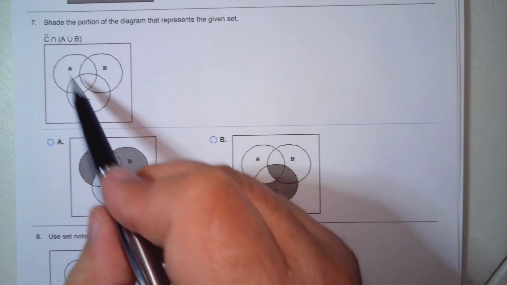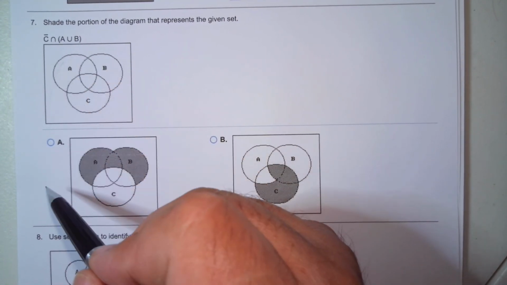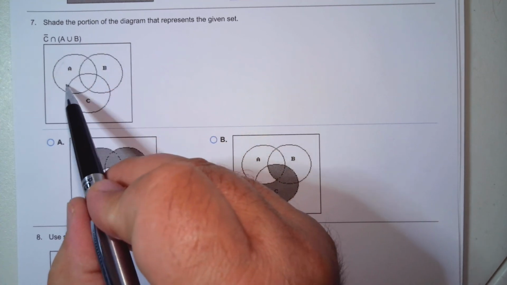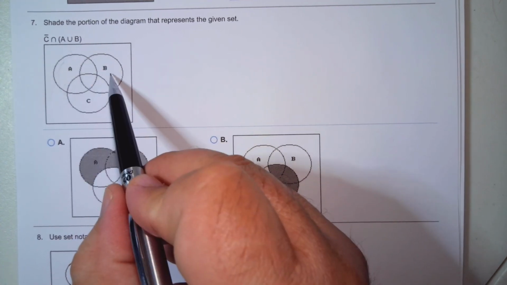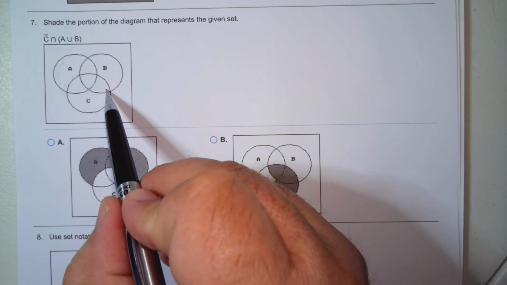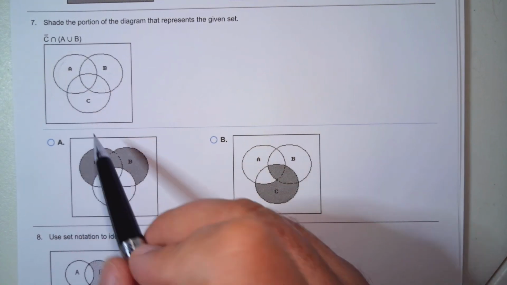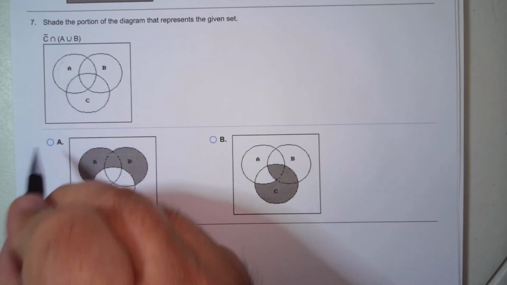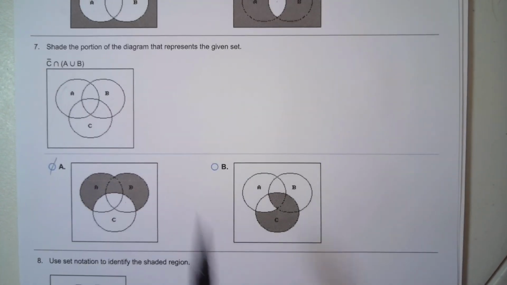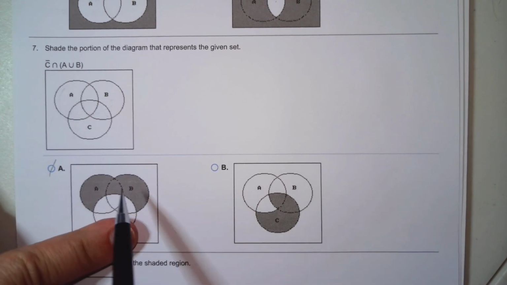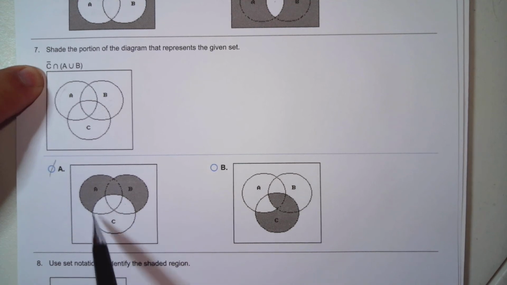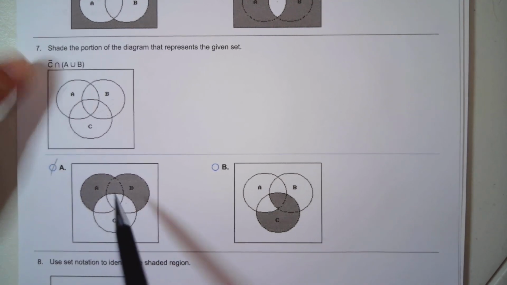The complement of C is everything outside of C, intersecting with A union B. A union B is all this. But we can't use C. So it's everything else. So it's A. There's A union B, that's both of those circles. But get rid of where C intersects. Get rid of those guys.